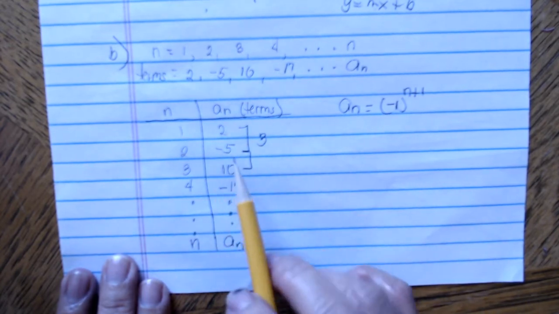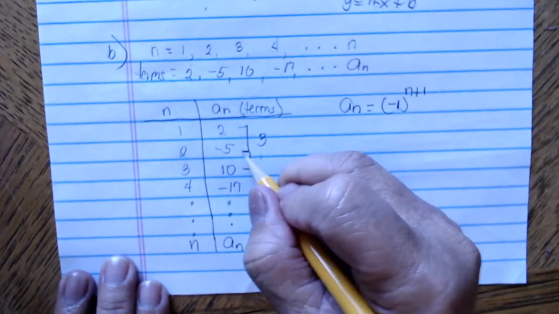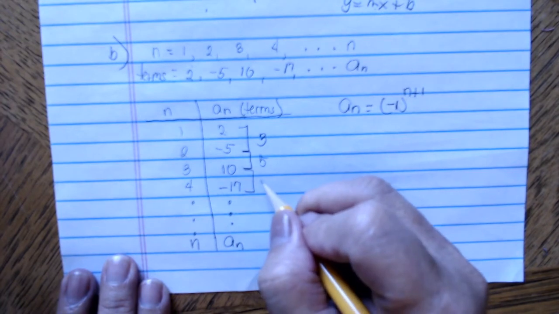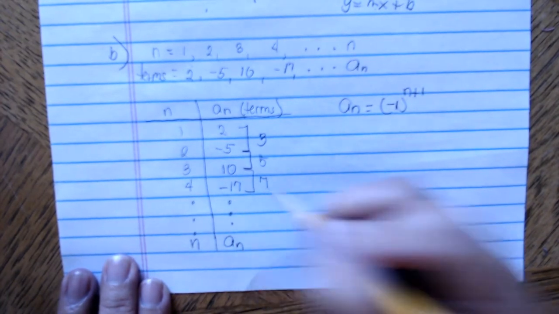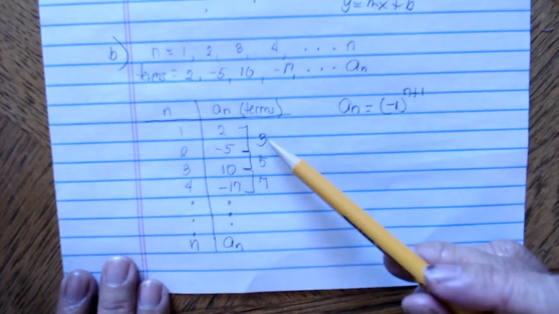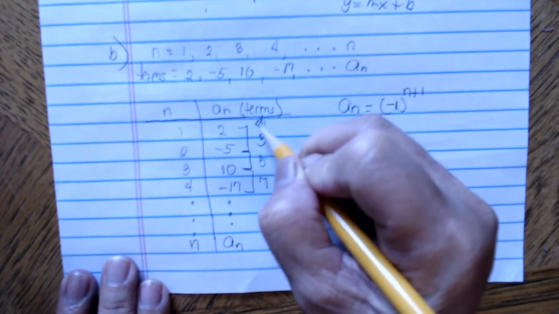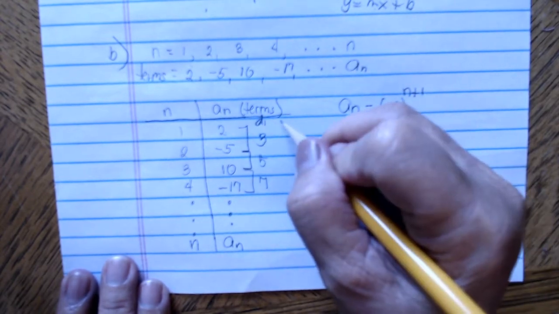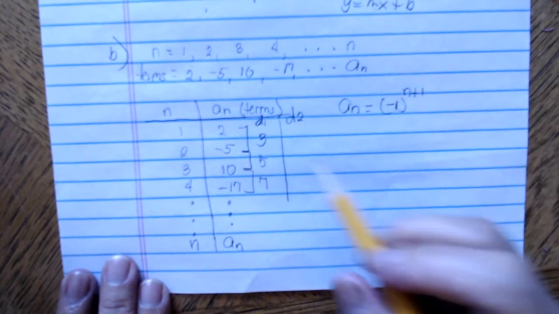Disregard the sign. 10 minus 5 is 5. 17 minus 10 is 7, correct? So this is my first difference, difference 1. And you see, it's not constant: 3, 5, 7.